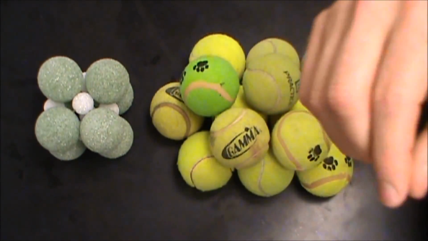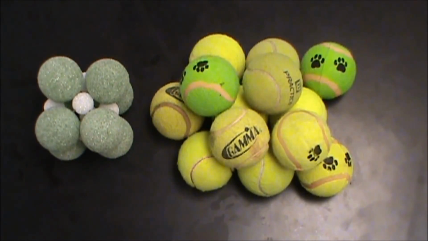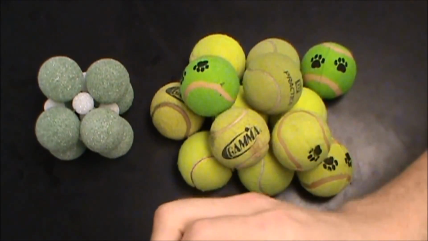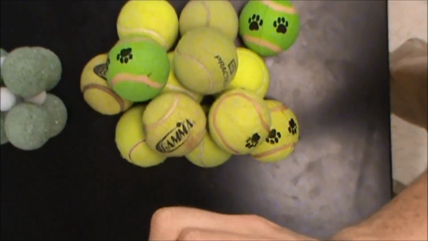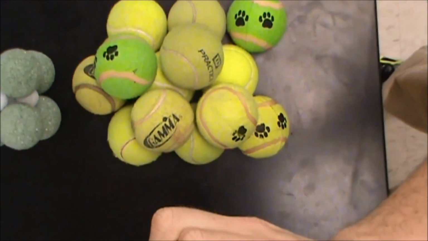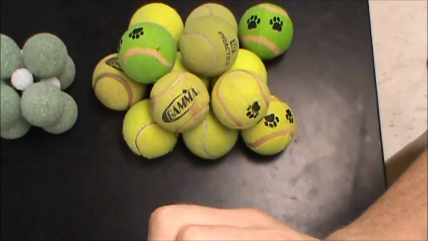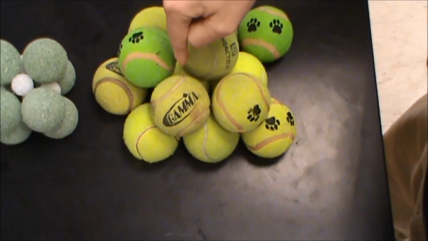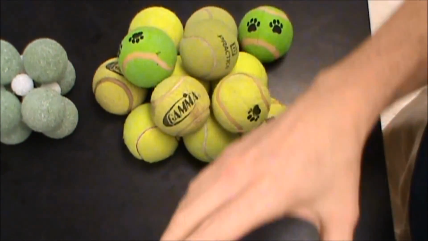I don't know how well you can see that there. Let's see if I can scoop this. So right down there, if you stare down, you'll see that there's a gap in between. This one is directly on top of a tennis ball. This one is directly on a hole.